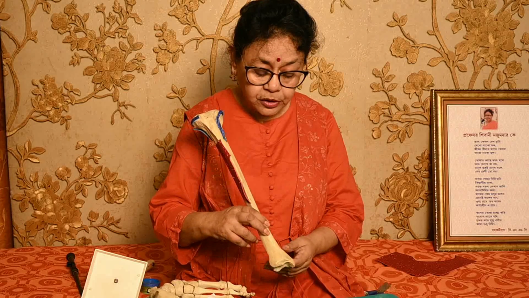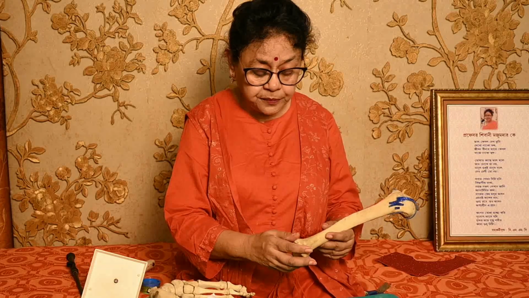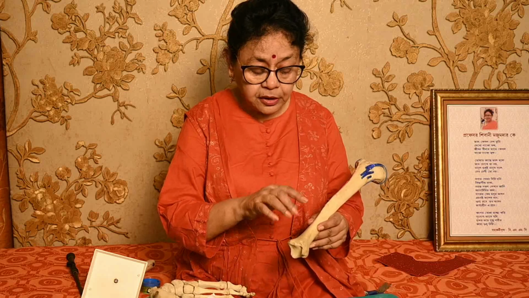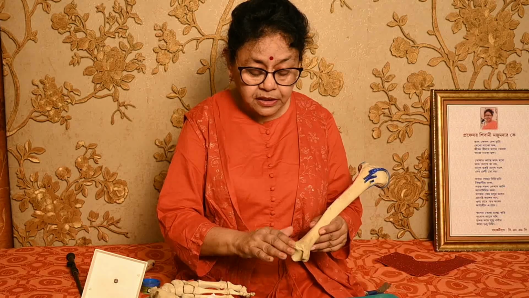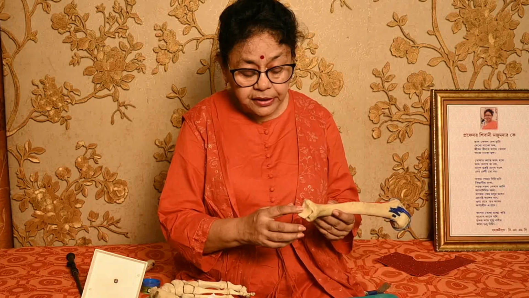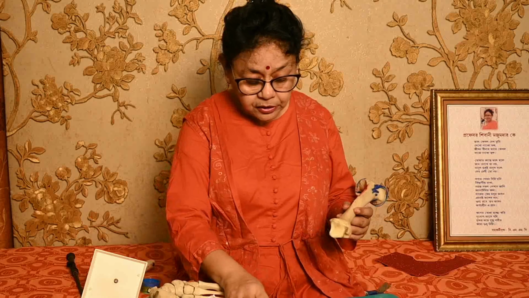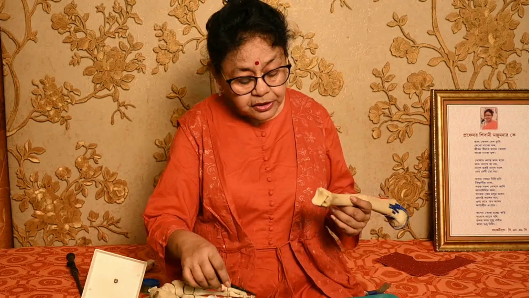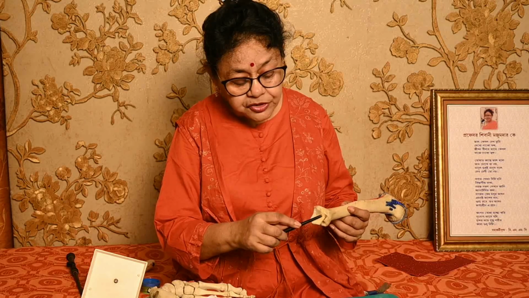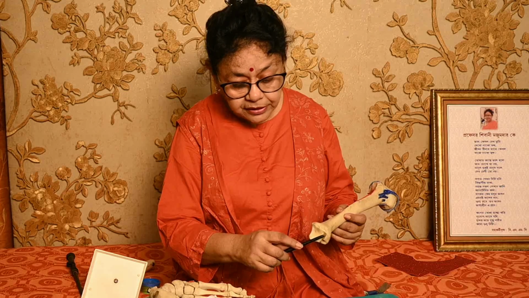Now come to the lower end of this tibia. In front of the lower end of the tibia you will see a number of tendon passes. I do not mention the names now, but you will see in the lower end there are articular areas. What are the articular areas you will see here? You will see the medial articular area, which is saddle shaped, and here there is the lateral articular area.